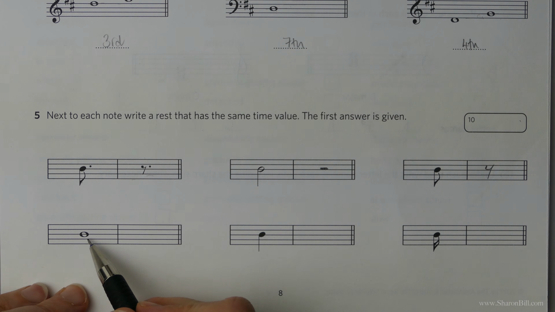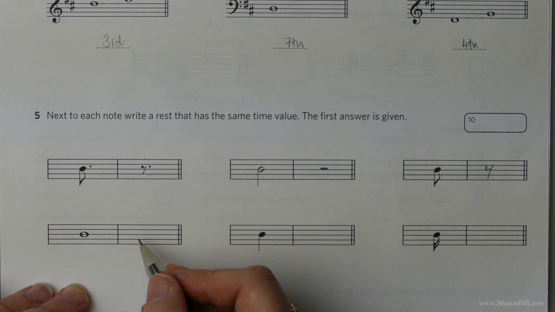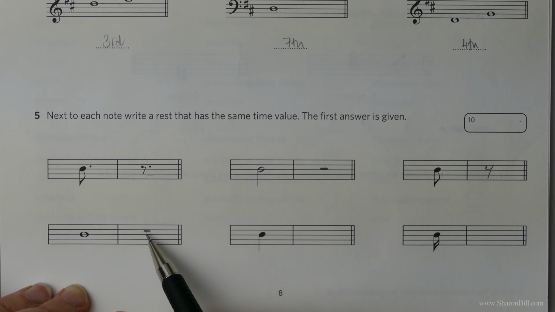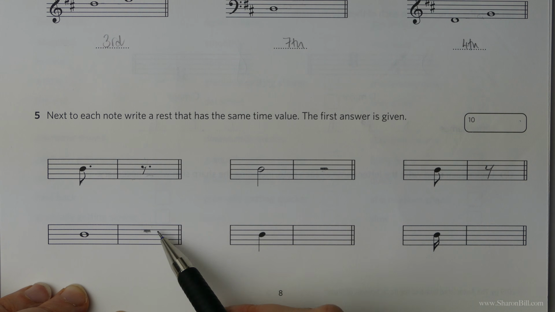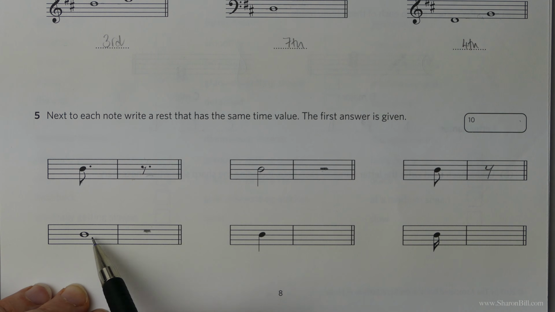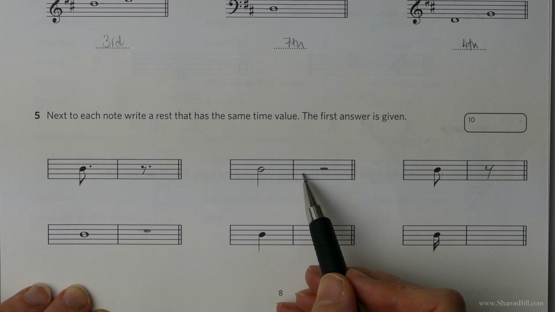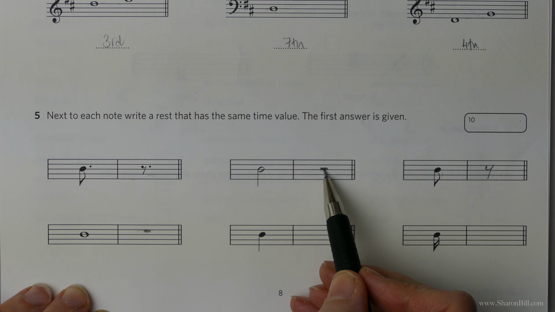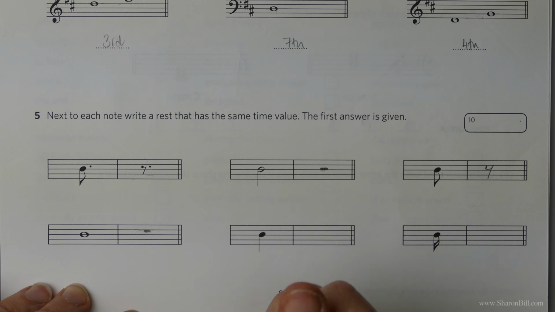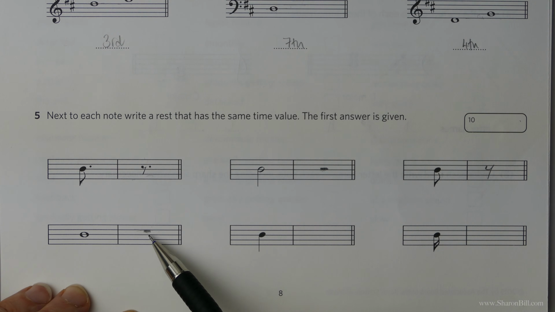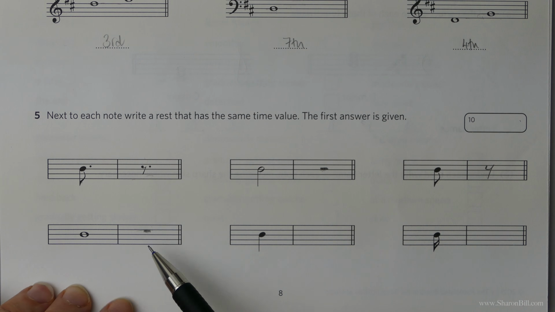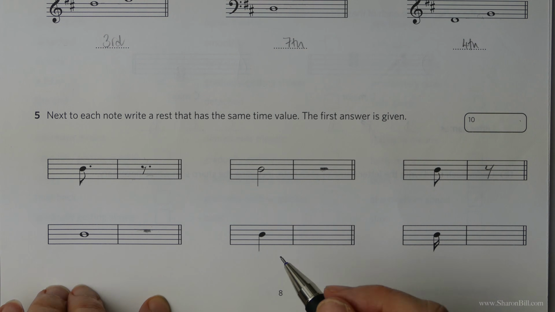Now this is our semi-brief whole note, and a 4-beat rest hangs off. Now the way it hangs off the 4th line, and the way I avoid confusion between these two rests is the 4-beat rest hangs off the 4th line as opposed to this one that sits on the middle. And just as an extra bit of revision, do remember that this is also sort of a shorthand way of writing a complete bars rest regardless of the time signature.